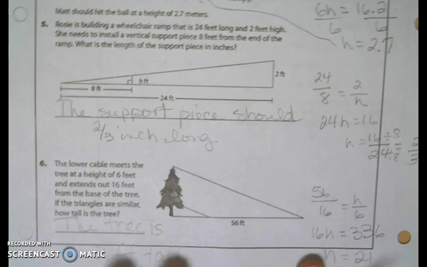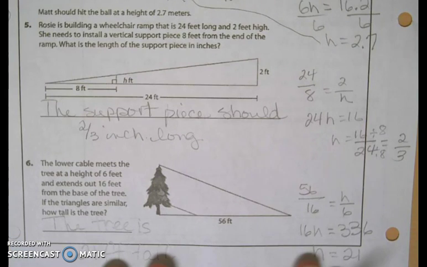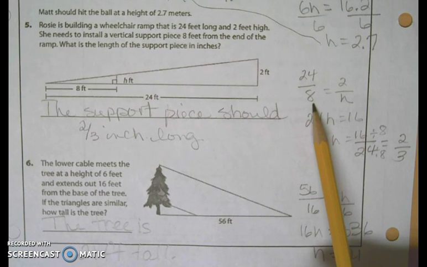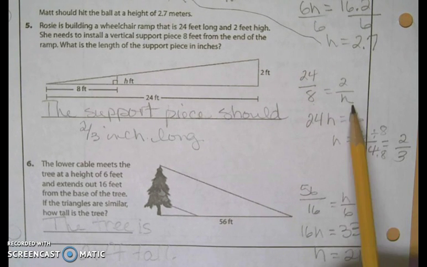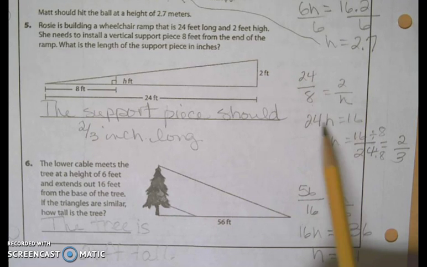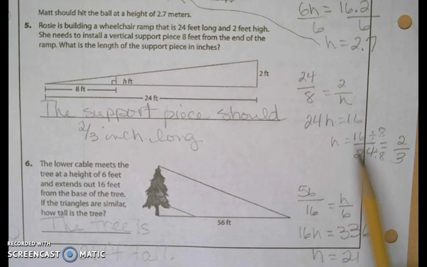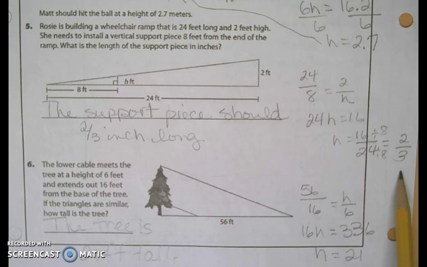Okay, Rosie and the wheelchair ramp. I set up my proportion: 24 over 8.2 is to H. I cross multiplied. 24H equals 16. Divide both sides by 24. Get 2/3.